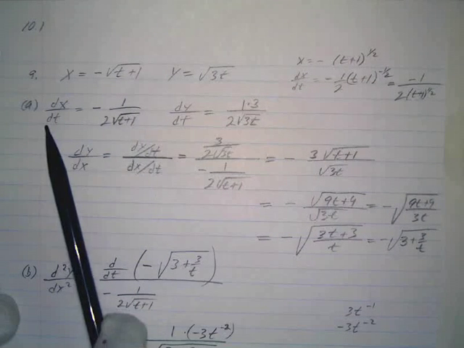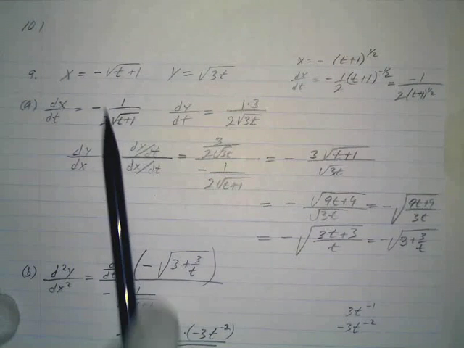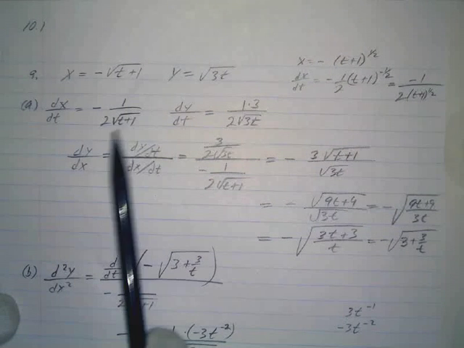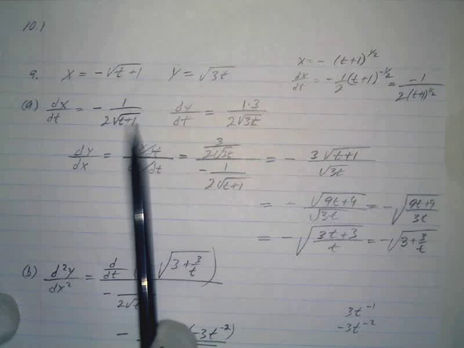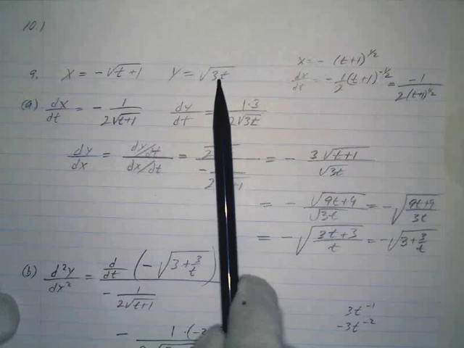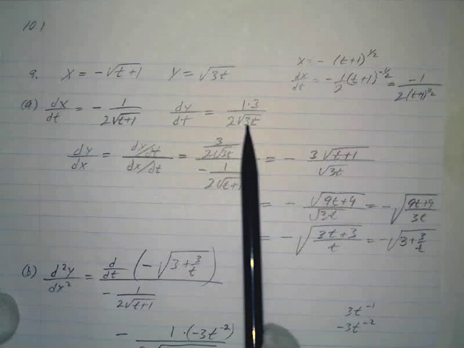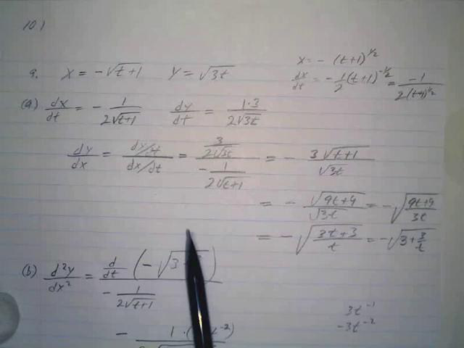So we just take the derivative. Took both derivatives, so dx/dt was going to be negative, and then it's just going to be 1 over 2 times the square root of t plus 1 times the derivative of t plus 1, which is just 1. And the same thing, we use our square root rule, so it's just going to be 1 over 2 times the square root of 3t times the derivative, that is 3.